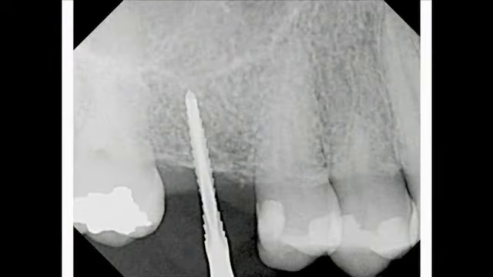A digital radiograph is taken to determine the angulation of this primary first drill. If we needed to move the position, we could simply do that because we didn't really penetrate the bone very far. We could move it mesially, distally, or work on the angulation as we wanted to.